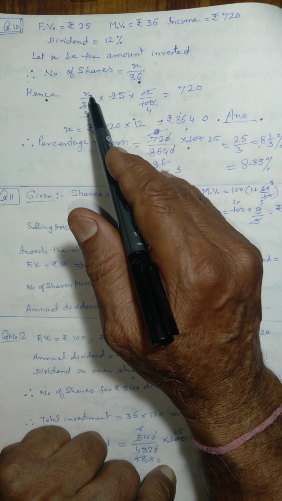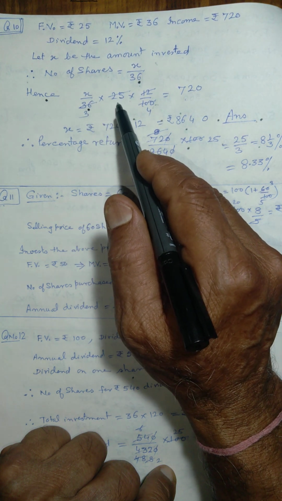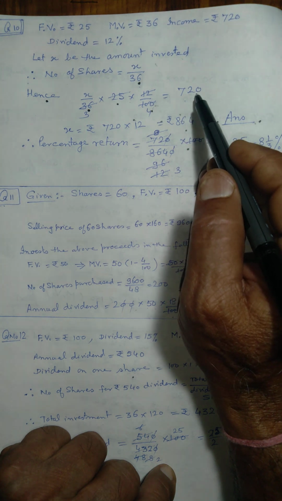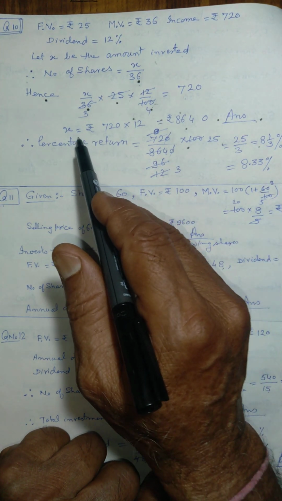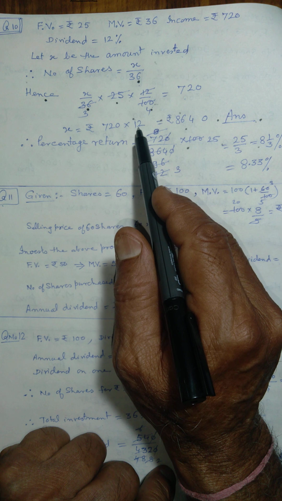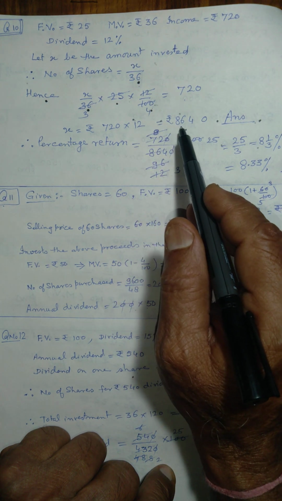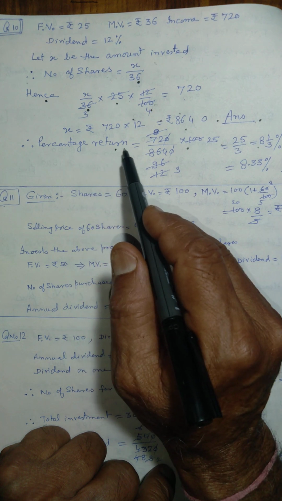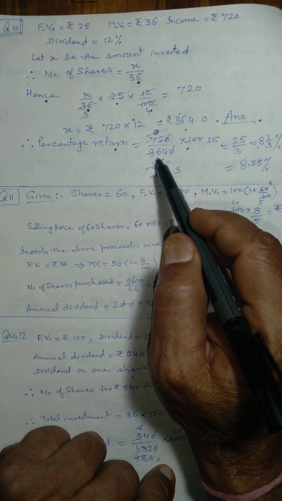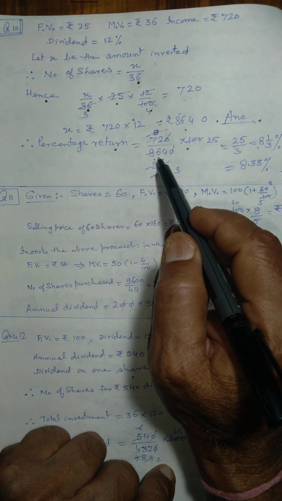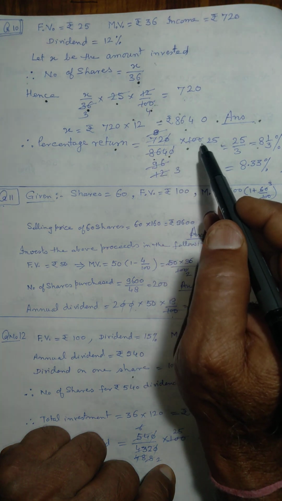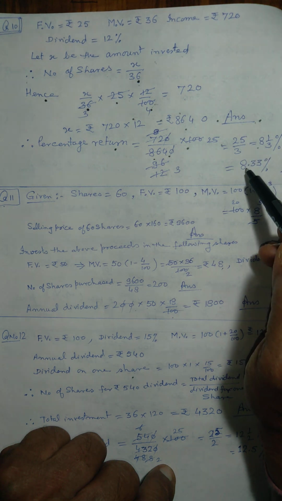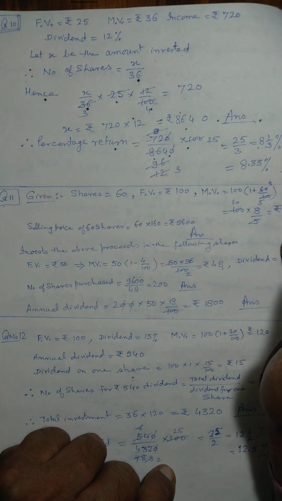Hence, X by 36 into 25 into 12 by 100 should be equal to 720. So X will be equal to 720 into 12, that will be equal to rupees 8,640. The percentage return is equal to 720 divided by 8640 multiplied by 100. So you will get 25 by 3 and further solve it, you will get 8.33. This will be the answer of question number 10.